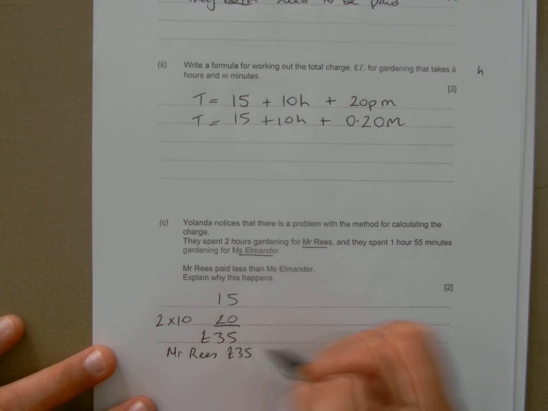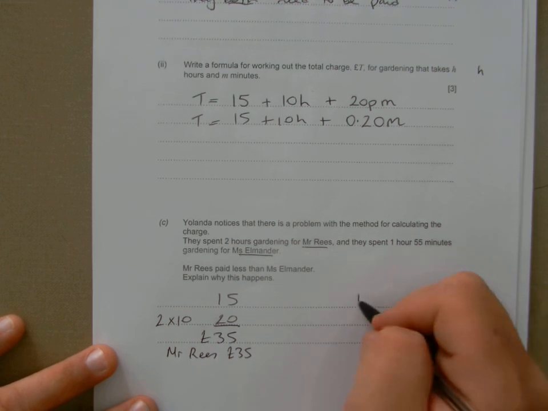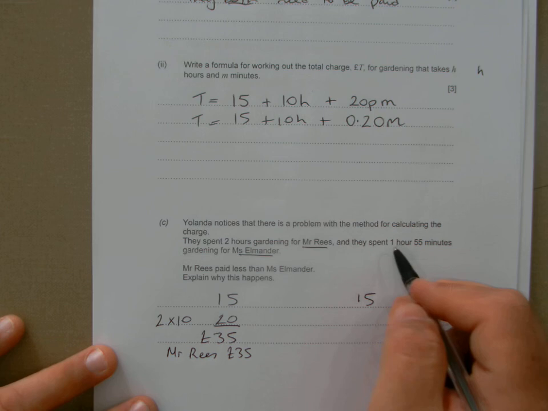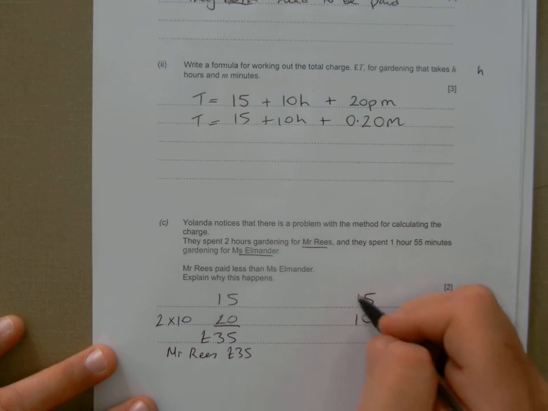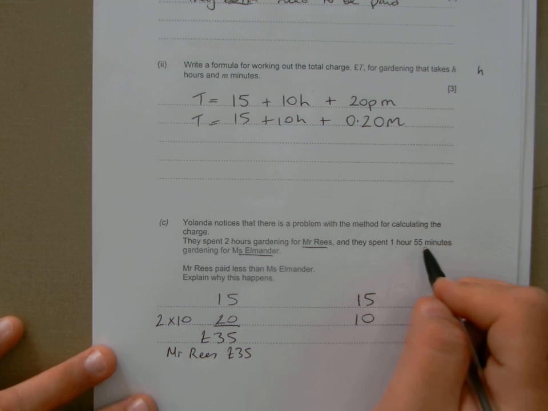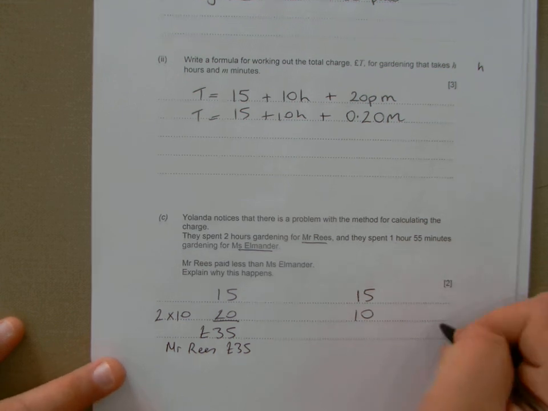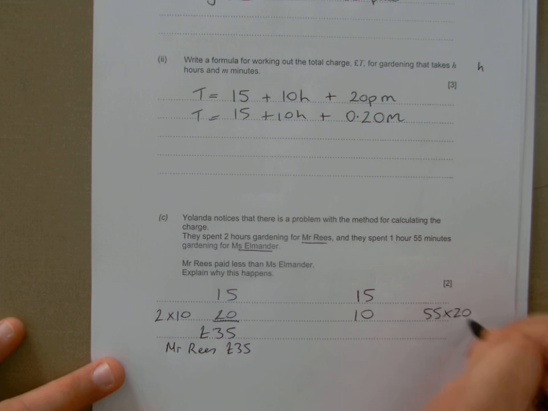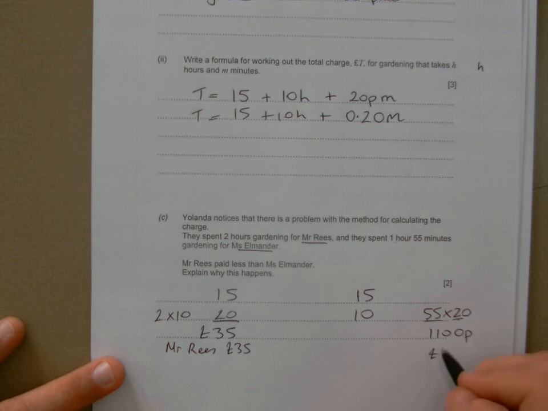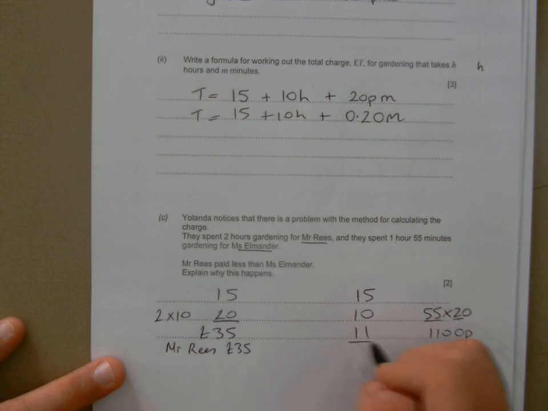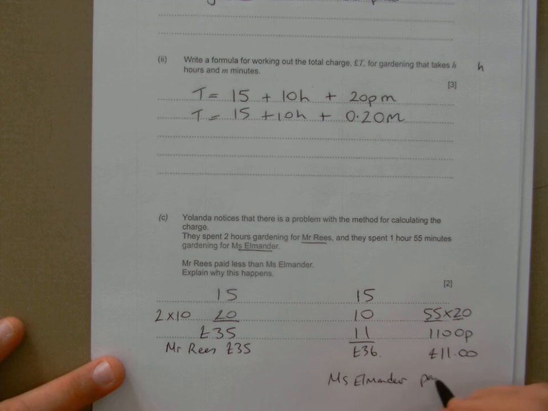But when it comes to Miss Yolanda, she pays £15, the standing charge. She has 1 whole hour, which is £10, and then 55 minutes. Remember, every minute costs 20 pence, so we've got to do 55 times 20. 55 times 2 is 110, add the 0, 1,100 pence, so that will be £11. When you add that on, £11, it comes to £36. So indeed, Miss Amanda pays £1 more, based on this formula.